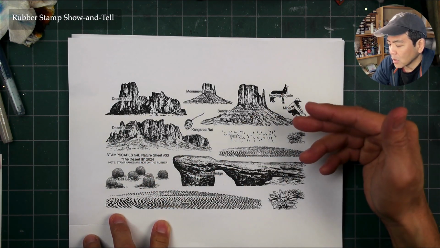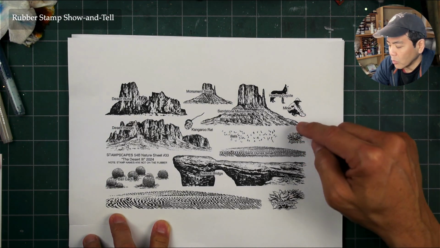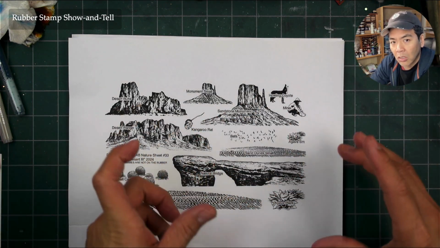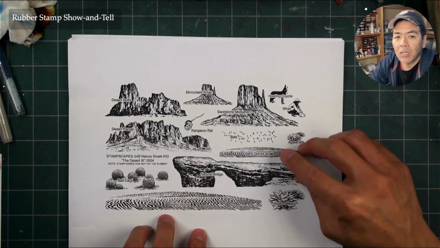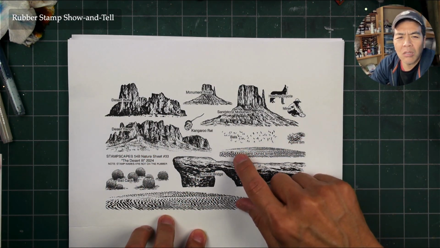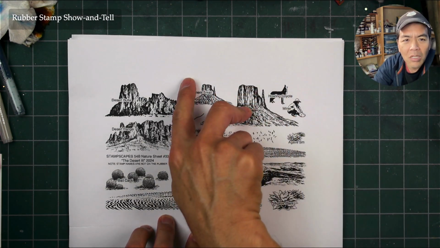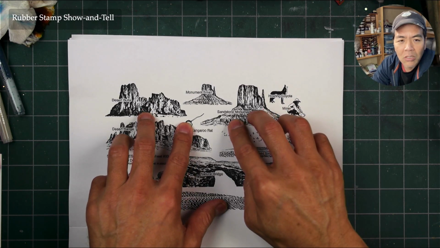So I leave space in there because one of the versions of our sets are the cling foam ones, and they have to be able to get around all of these different images with that scroll saw. So you try to create as much space in between the images as possible. I know this one has been flipped upside down, so there's more space in between, and I think this is moved over a little bit.